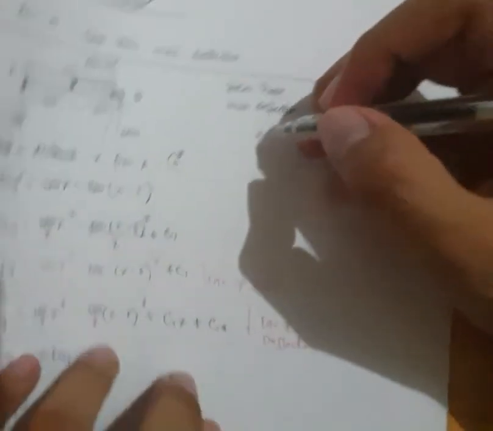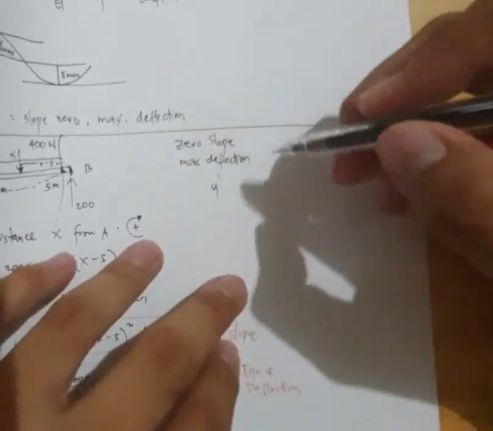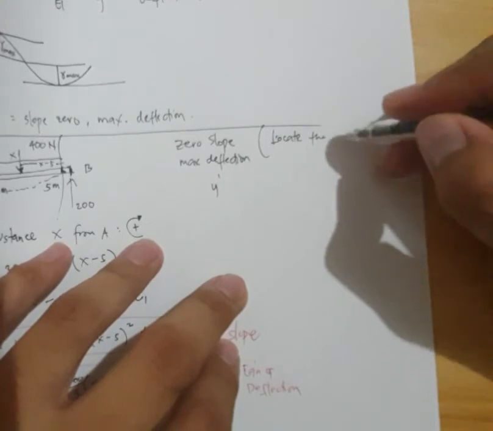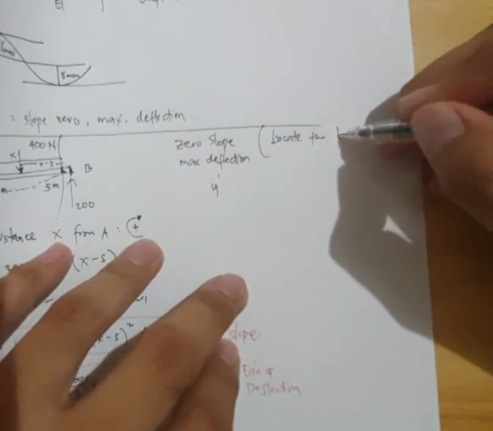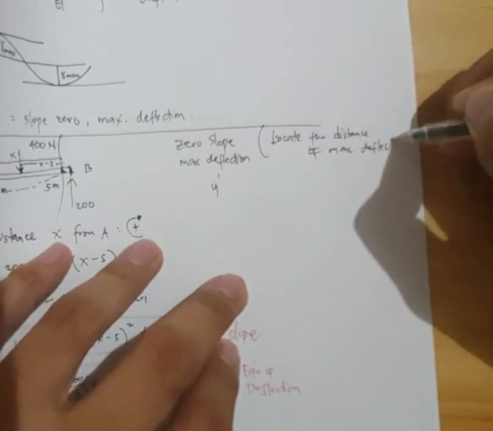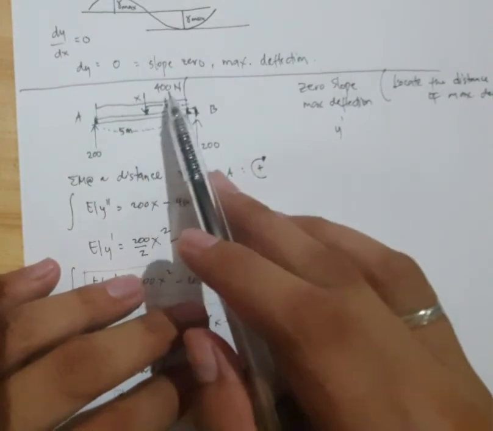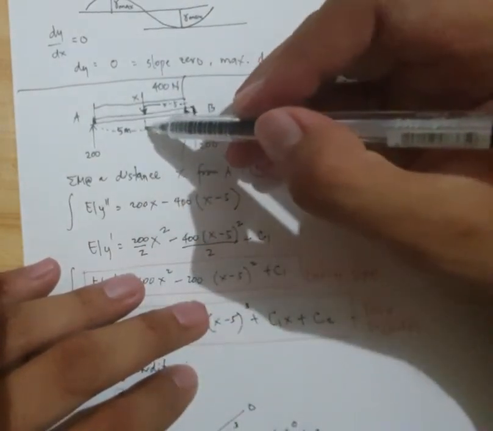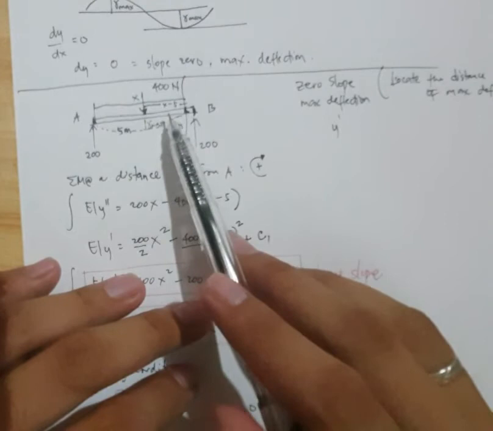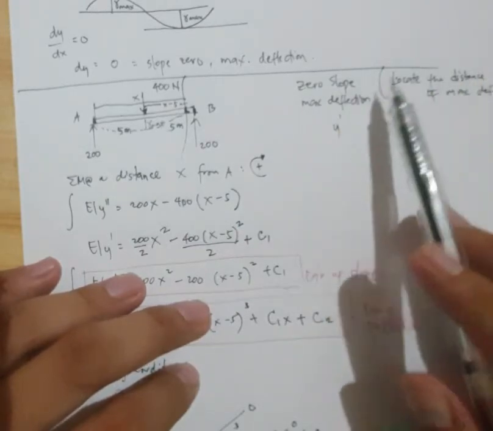So y prime, which is the slope, at zero slope the deflection is maximum. So what we want is to locate the distance of the maximum deflection, where the maximum deflection is. We know that for a 400 Newton load at the midspan, the maximum deflection is automatically at 5. What we do here is, if the load is not acting at the midspan, you can still determine the location of the maximum deflection.